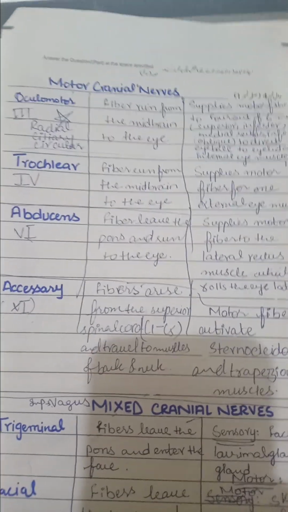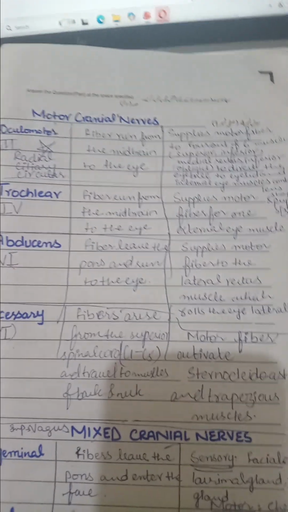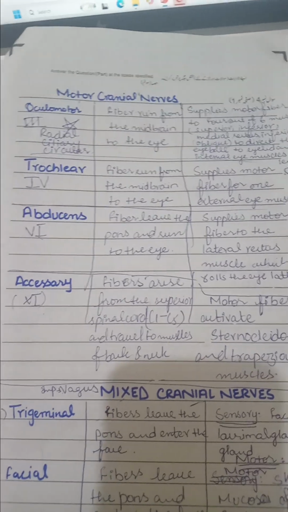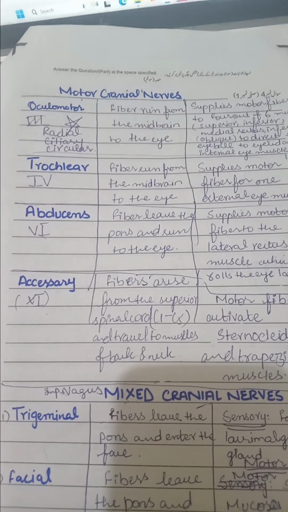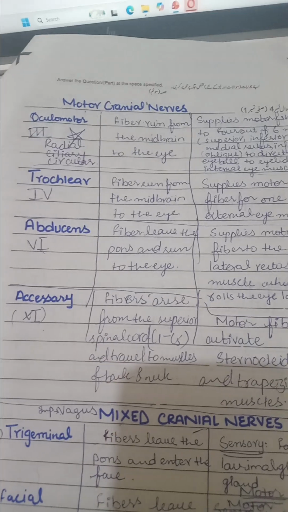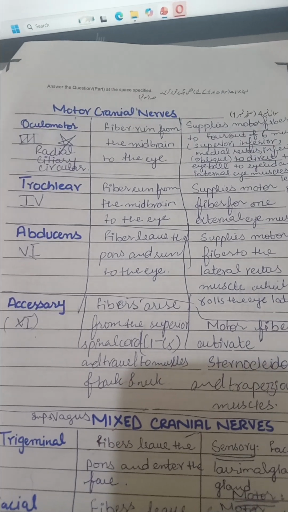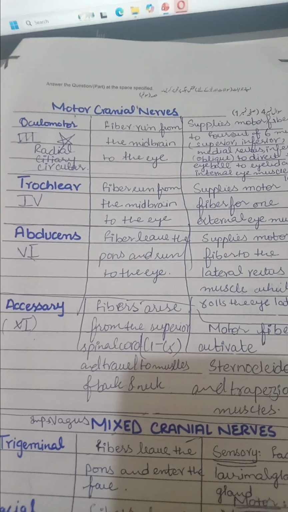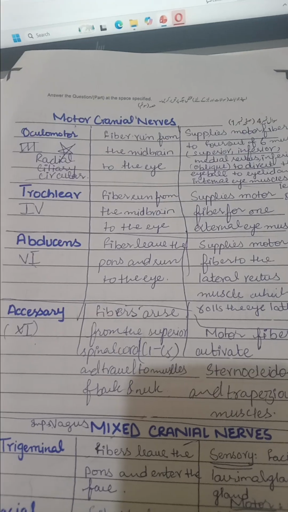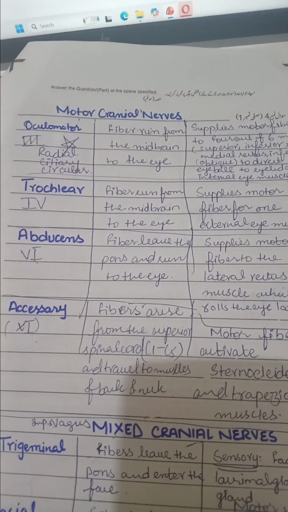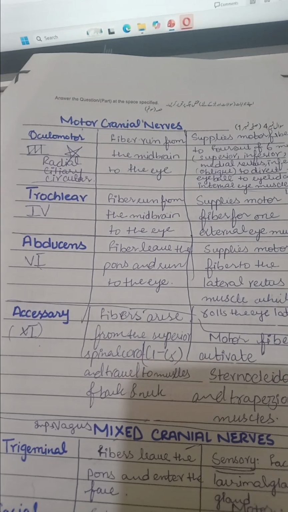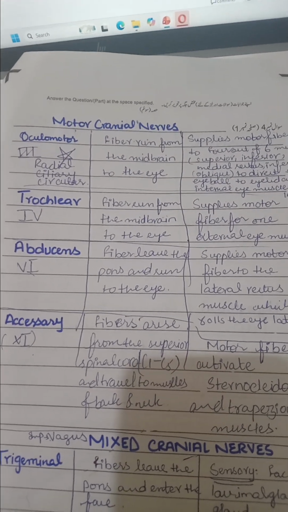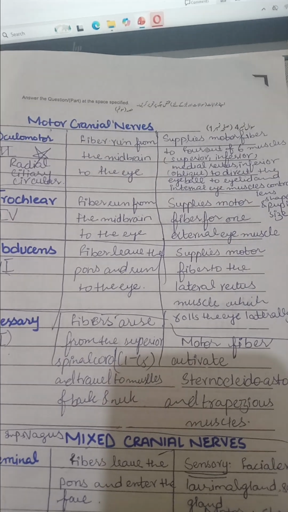Okay, now we will talk about the motor cranial nerves. What are motor cranial nerves? It includes oculomotor cranial nerve 3, trochlear cranial nerve 4, abducens cranial nerve 6, and accessory cranial nerve 11. In this, oculomotor, trochlear, and abducens are related to eye functions, eye movements. Everything related to the eye is of these three cranial nerves, but accessory is related to other muscles like back and neck muscles.